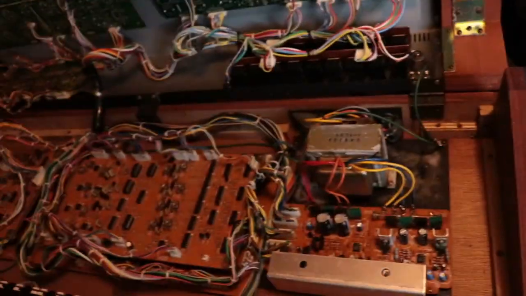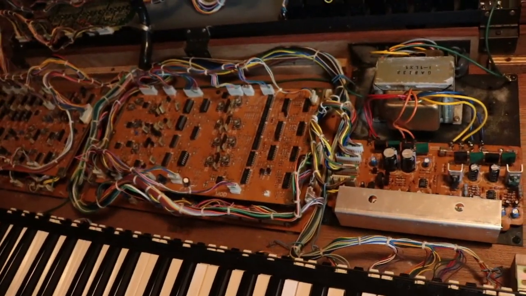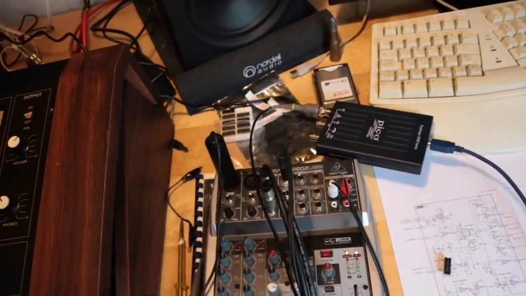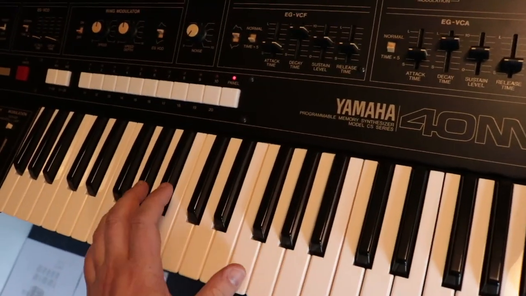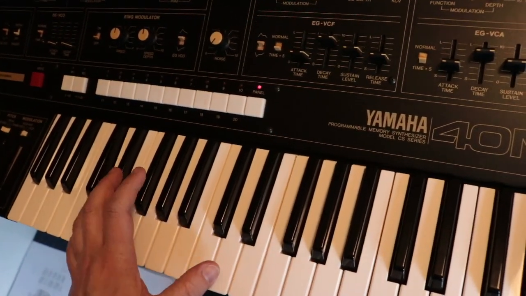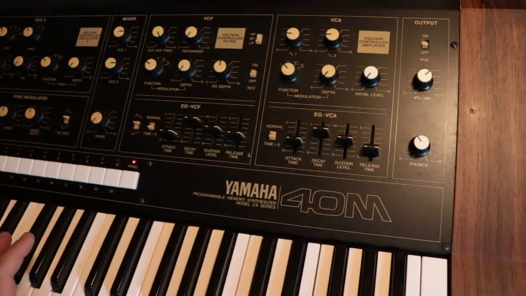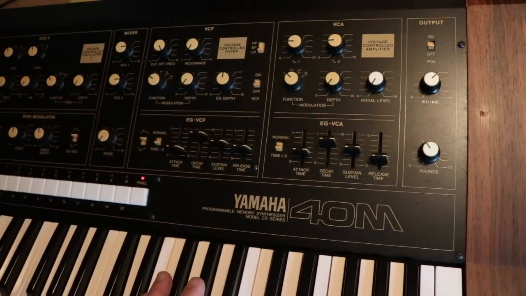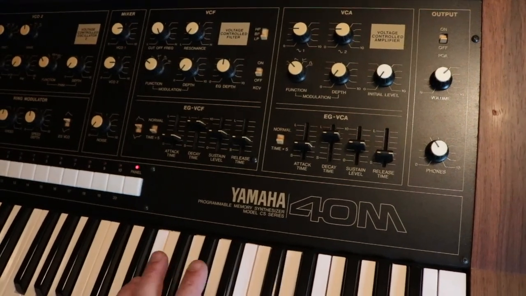And if we have a quick listen, that sounds much better. Now I can hear what I would expect to hear. A nice sawtooth waveform from both oscillators, both voices. All fixed.